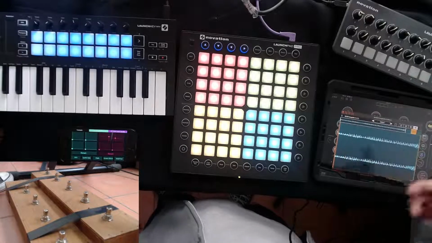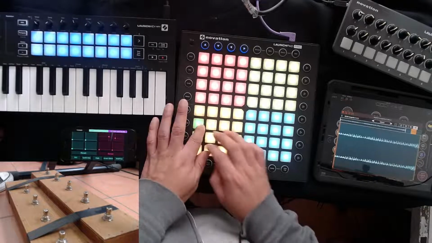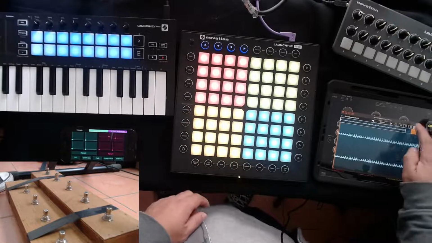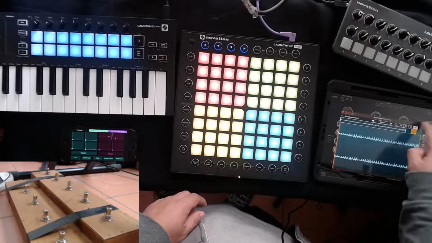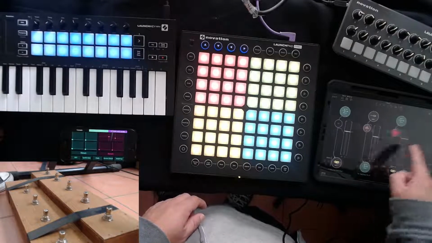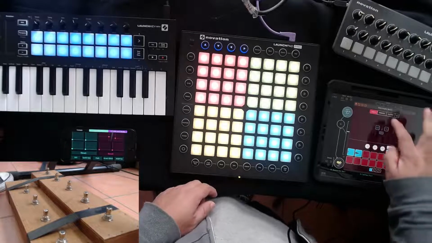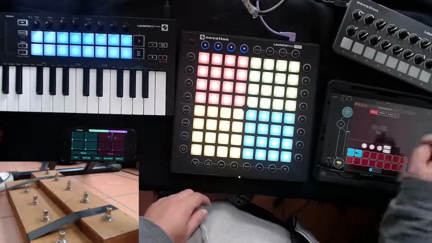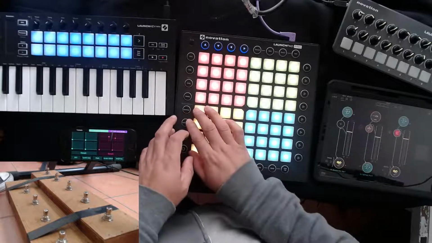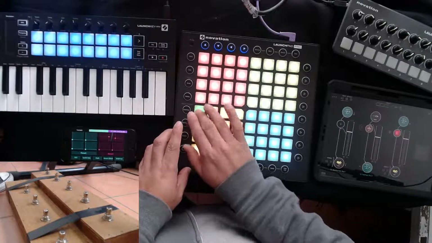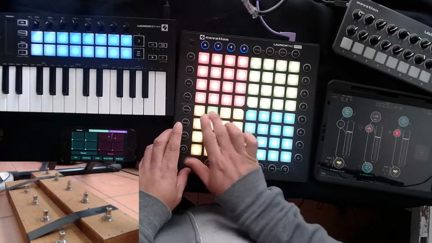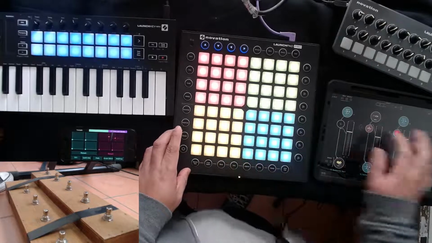For example, if I close Koala and then I try to sample something, well, first I have to get out of that keyboard mode for the sample. It's right here. Okay, so if I close it and then I try to record a sample there, it should be recording what I say.